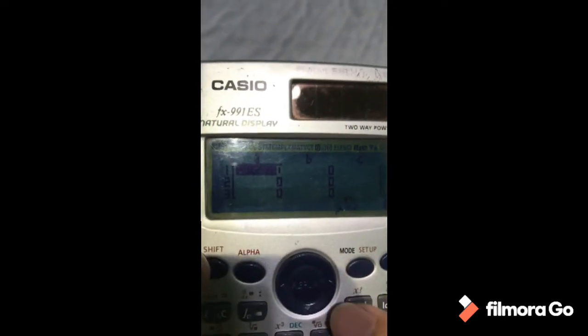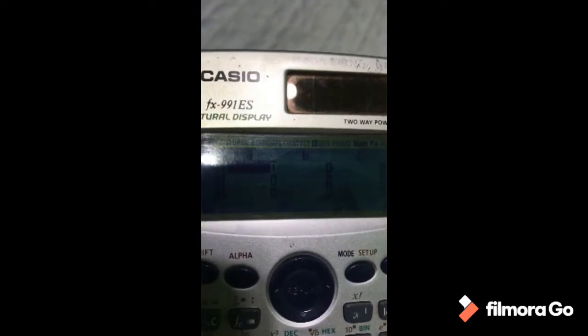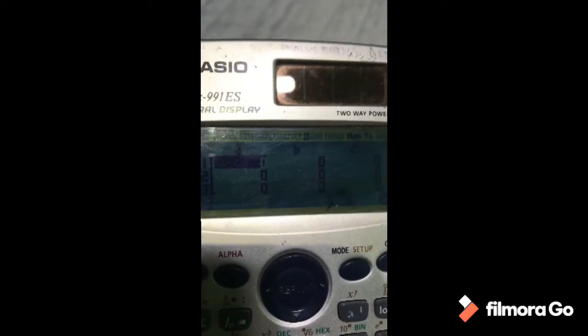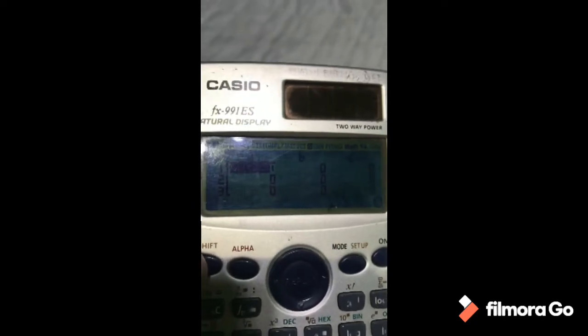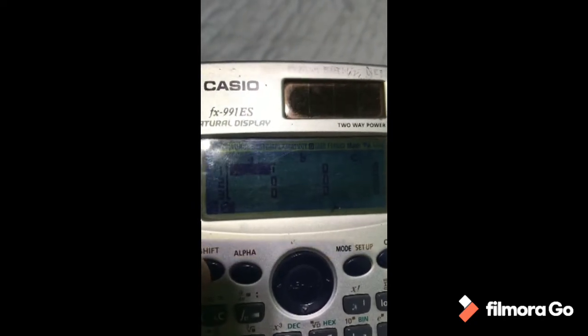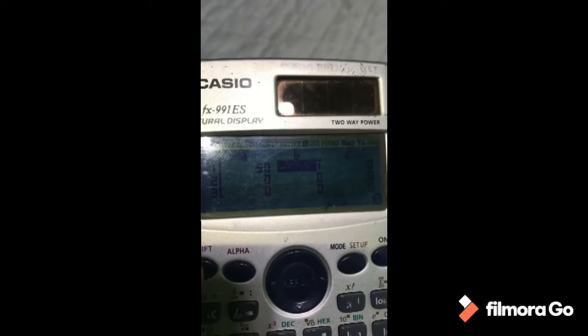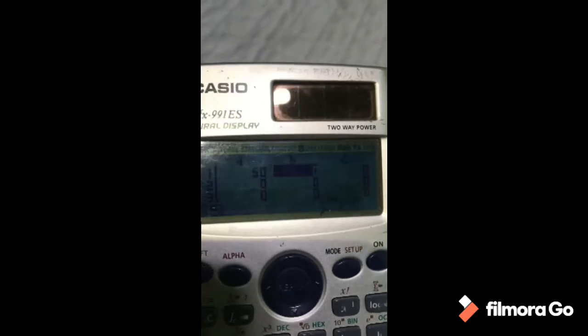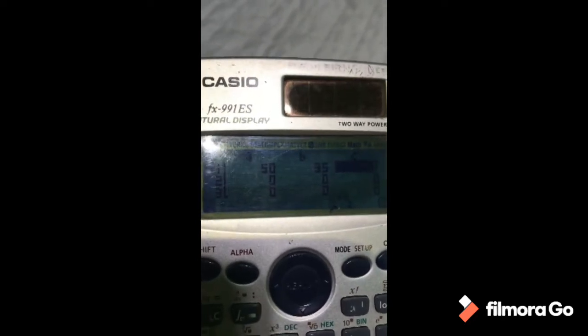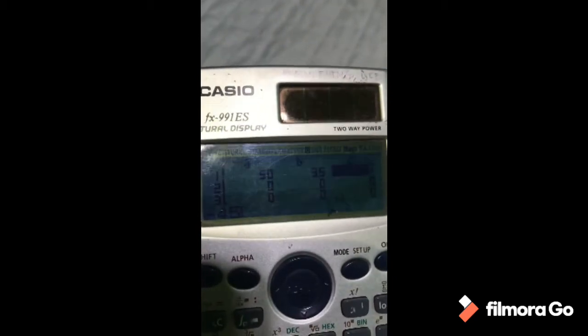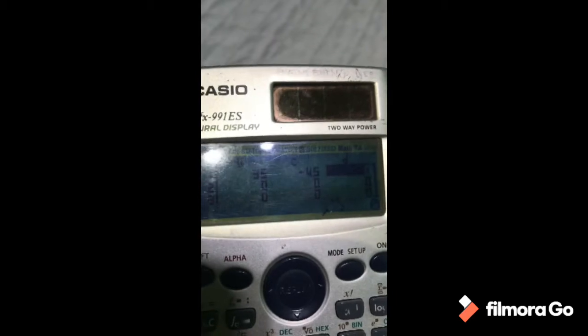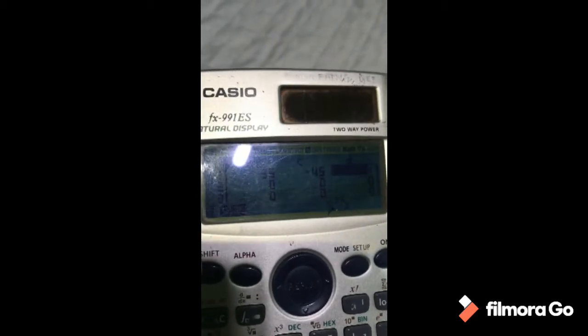So put all values in I1, I2, I3 from equation 1. So I1 in equation 1 is 50, I2 is 35, I3 is negative 45, and the constant is 1050.